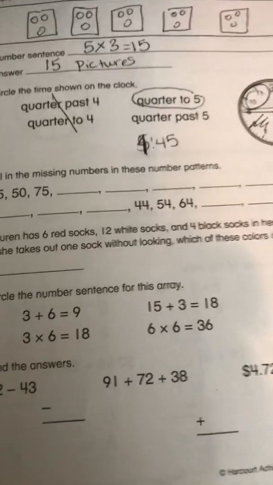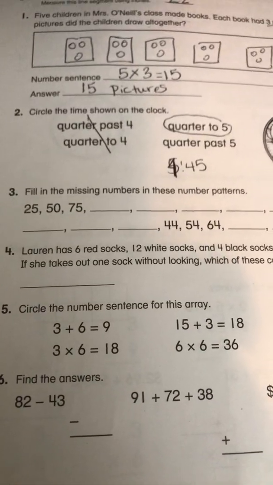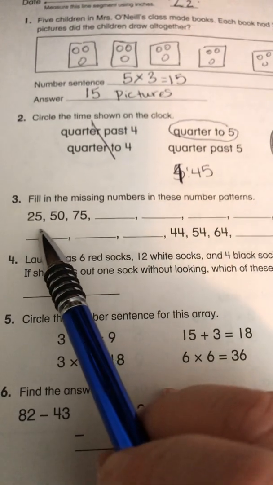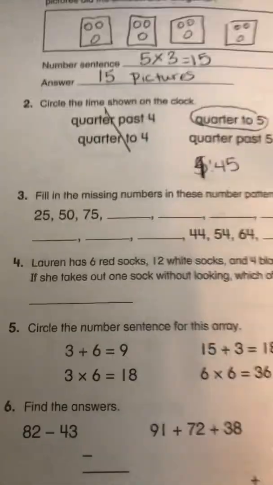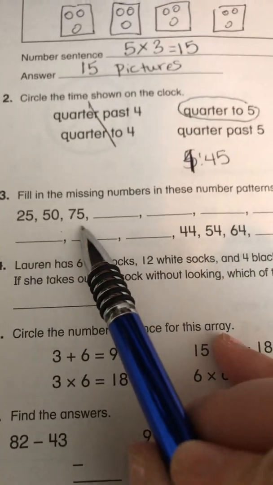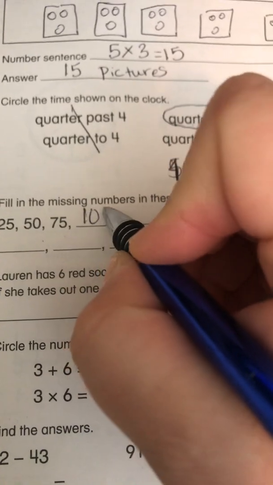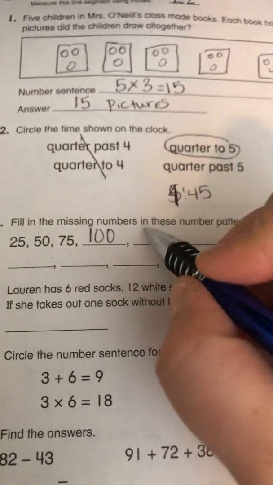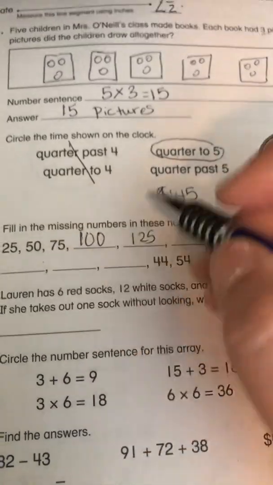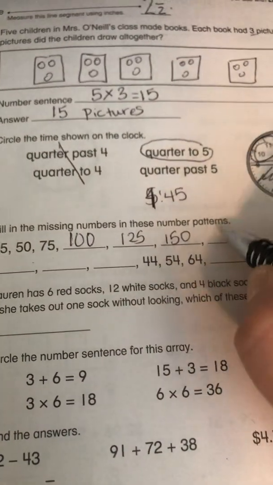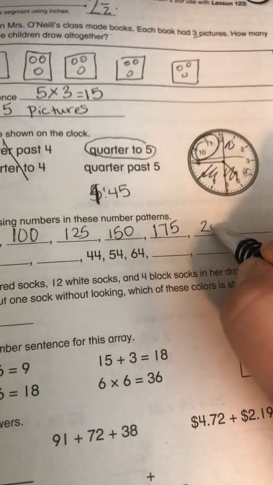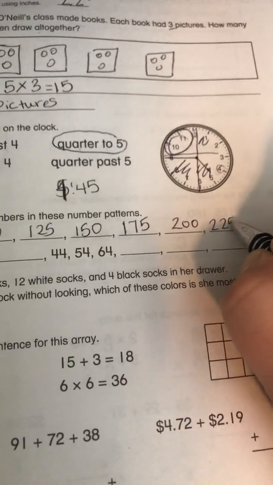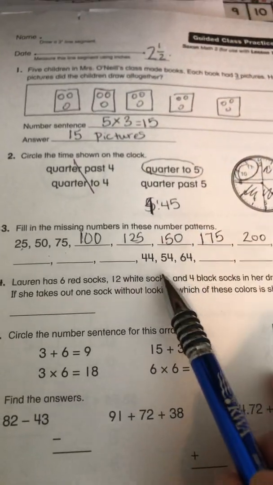All right, the next one. Fill in the missing numbers in these number patterns. So what am I counting by? Yes, 25. Here we go. 25, 50, 75, $1 or 100. And then we start over again. 125, 150, 175, 200. Good. Then it starts over again. 225. Nice job, everybody.